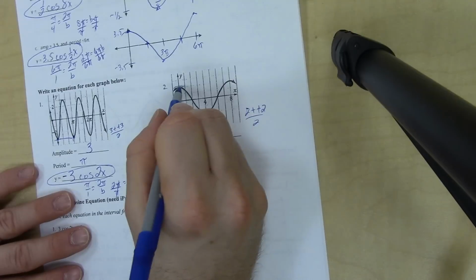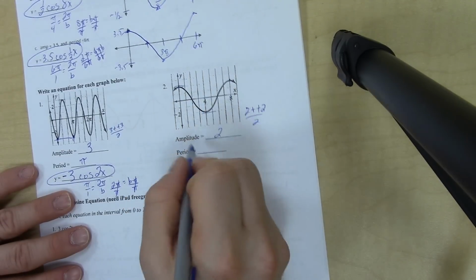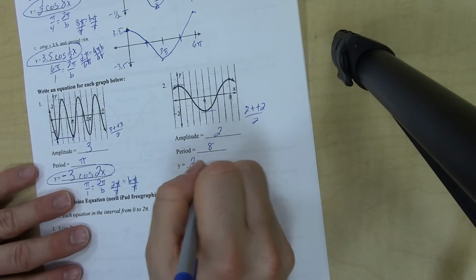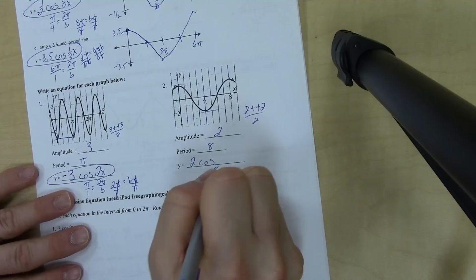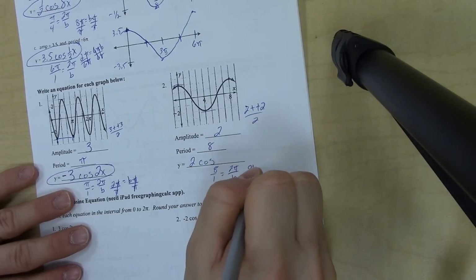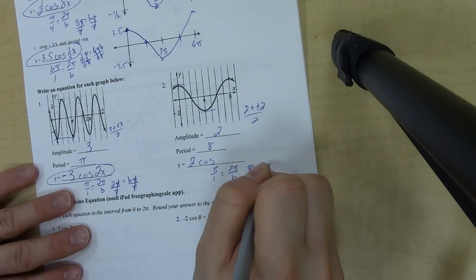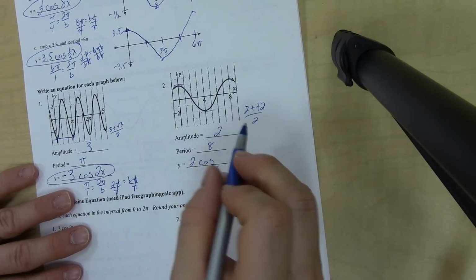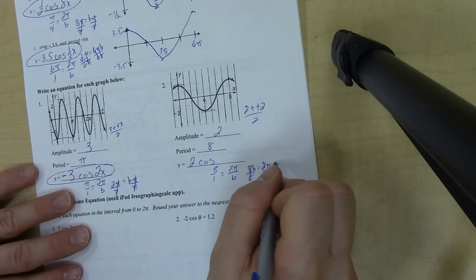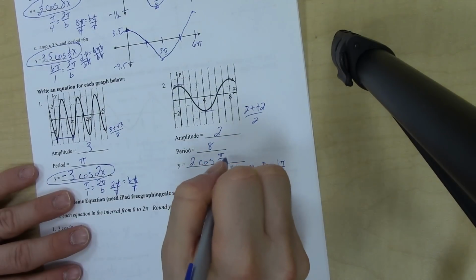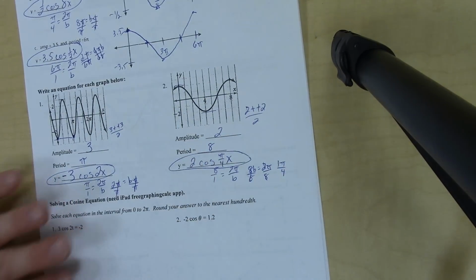The period from where it starts to where it starts again is 8. I can start right away. I started up top, so I can have +2 cosine. Set my period equal to 2 pi over b, cross multiply, 8b equals 2 pi, divide by 8, these cancel, and these cancel, and so I get 1 pi over 4. So pi over 4x. And that's how I do that.